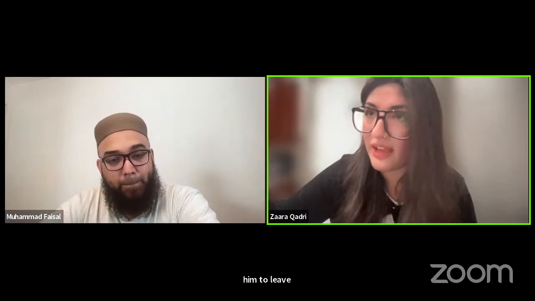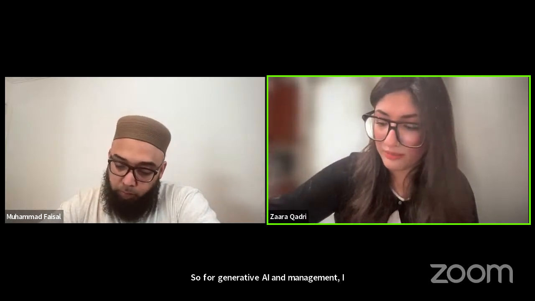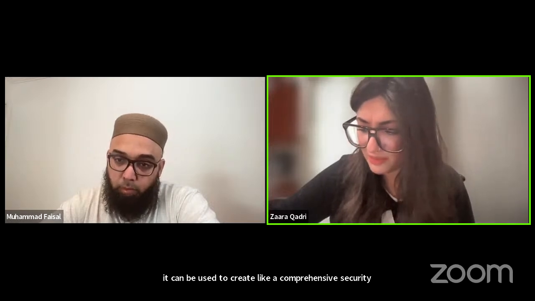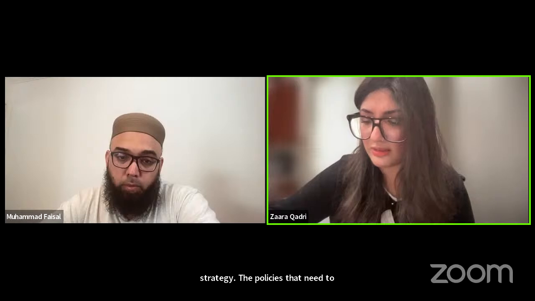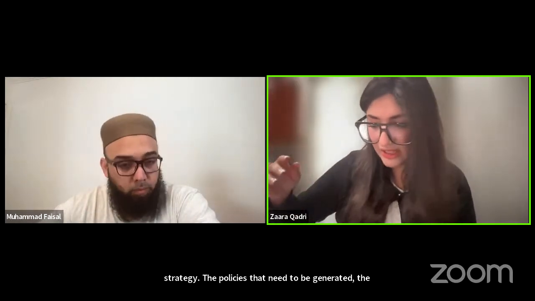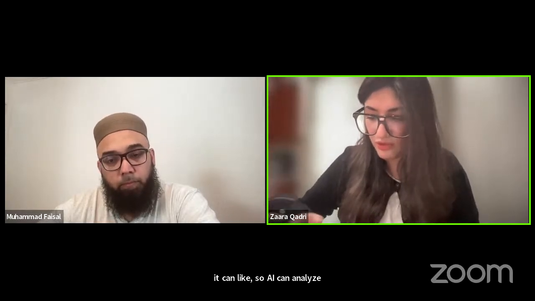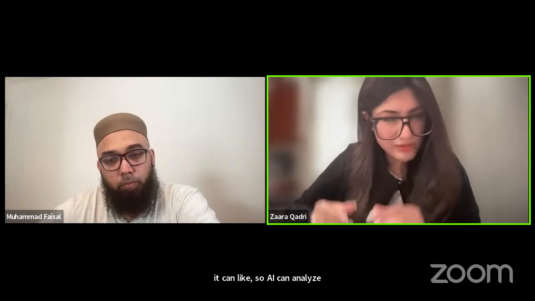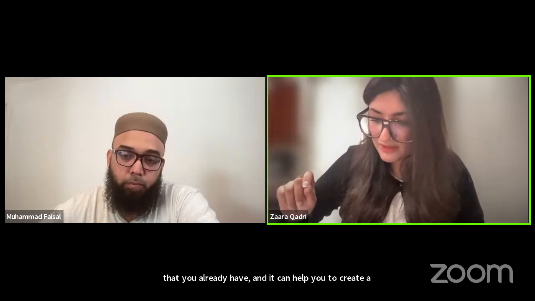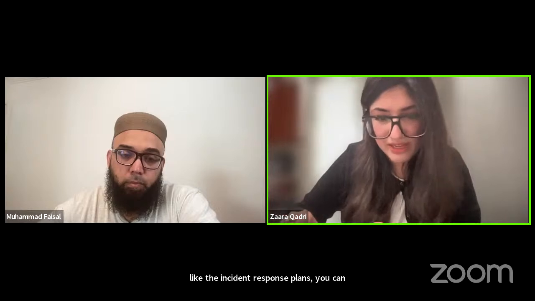So for generative AI in management, I was saying that it can be used to create a comprehensive security strategy and the policies that need to be generated. AI can analyze the security architecture that you already have and help you create a more optimized security architecture, and you can make the incident response plans more automated with AI.